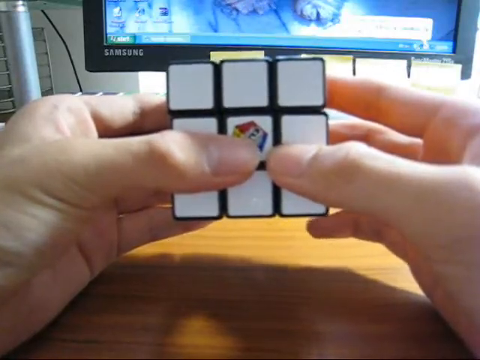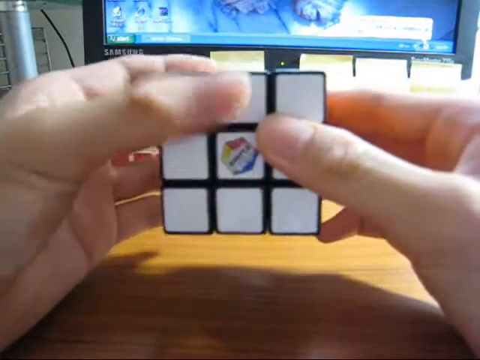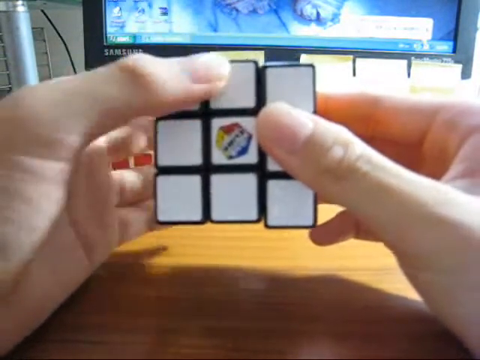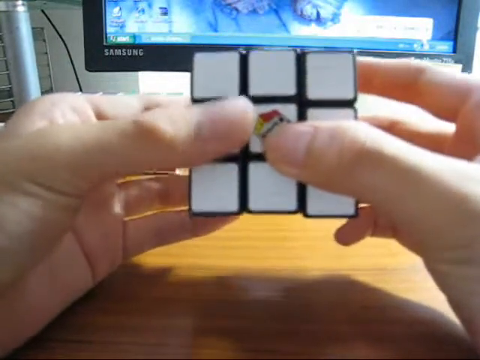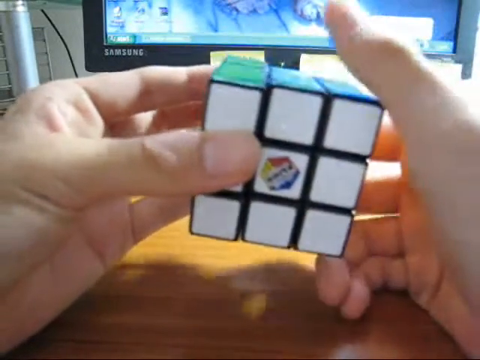A little l would look like this. And an l prime would look like this. Now the little r would look like this. And a little r prime would look like this.